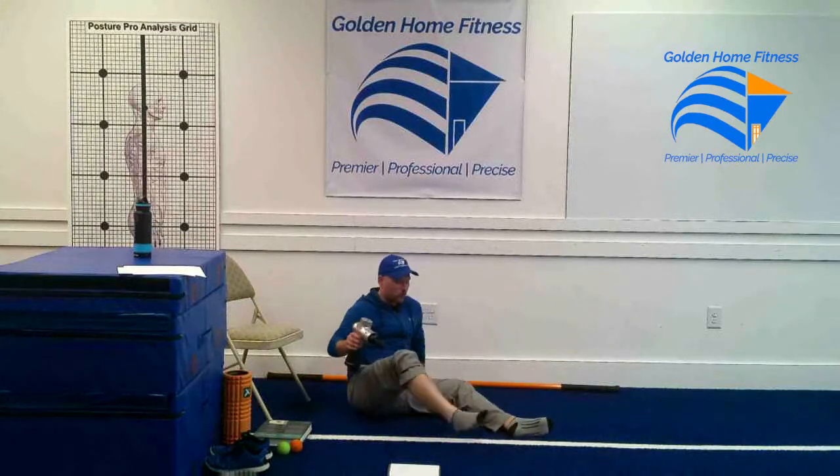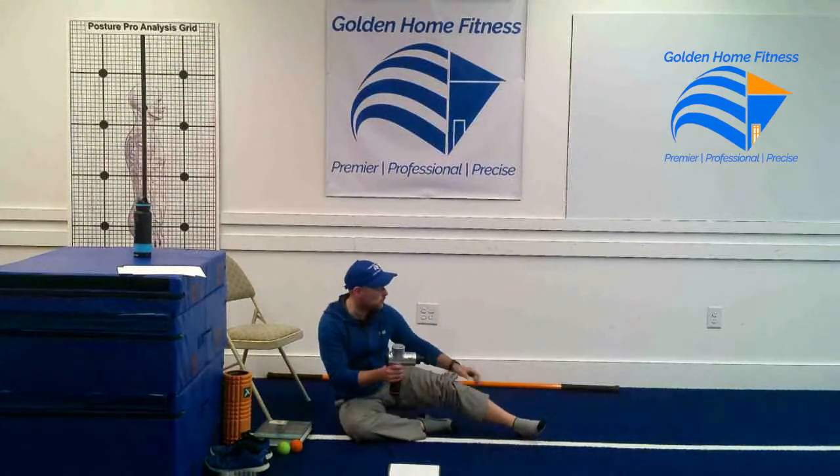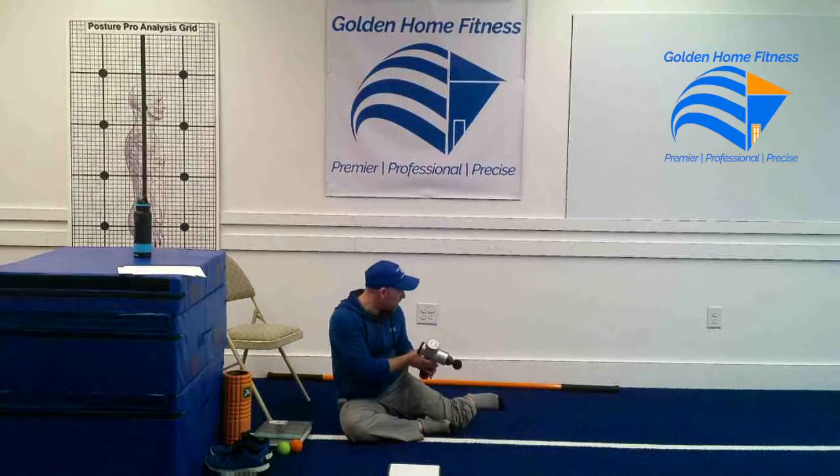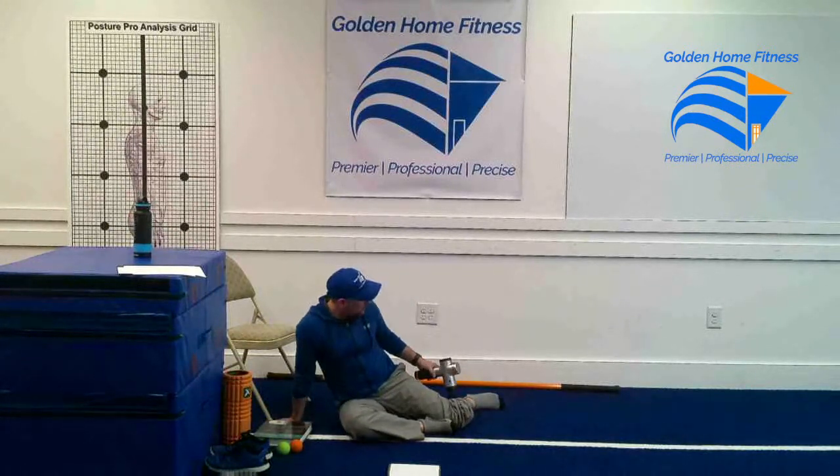So, and then of course I would just do the same thing on the other side, right? And just float. If you have one of these guns, again, just float. You can even use the ball in this manner as well too. It might be a little bit more challenging because of your position. But these massage guns can be a great tool.